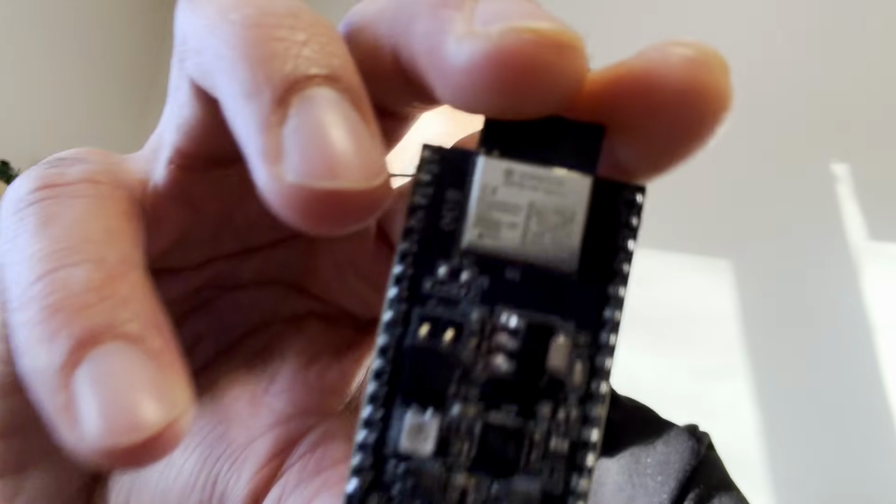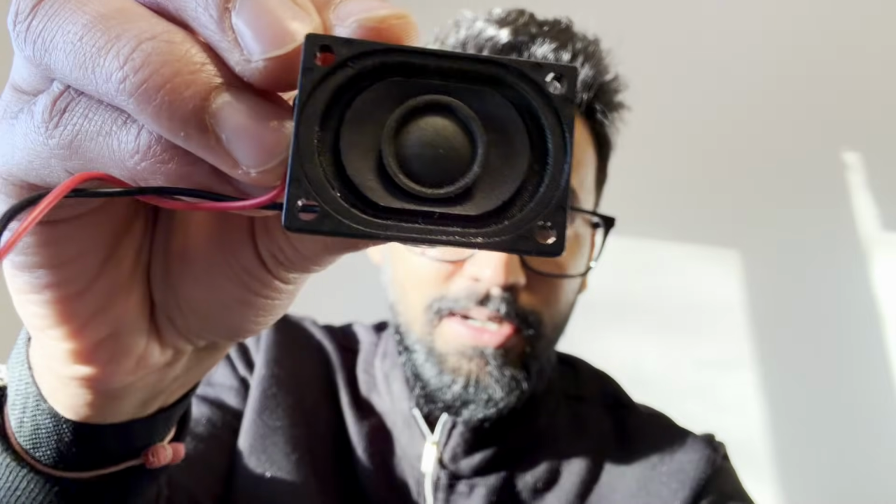Today, I'm gonna use an ESP32 DevKit along with a simple speaker to make Christmas songs, and the entire code will be AI generated. So what are you guys waiting for? Keep watching the video till the end.